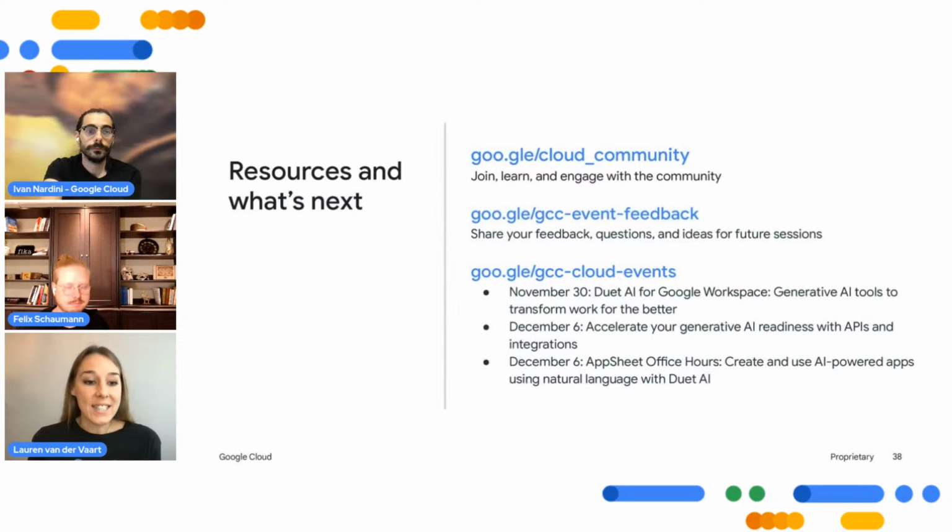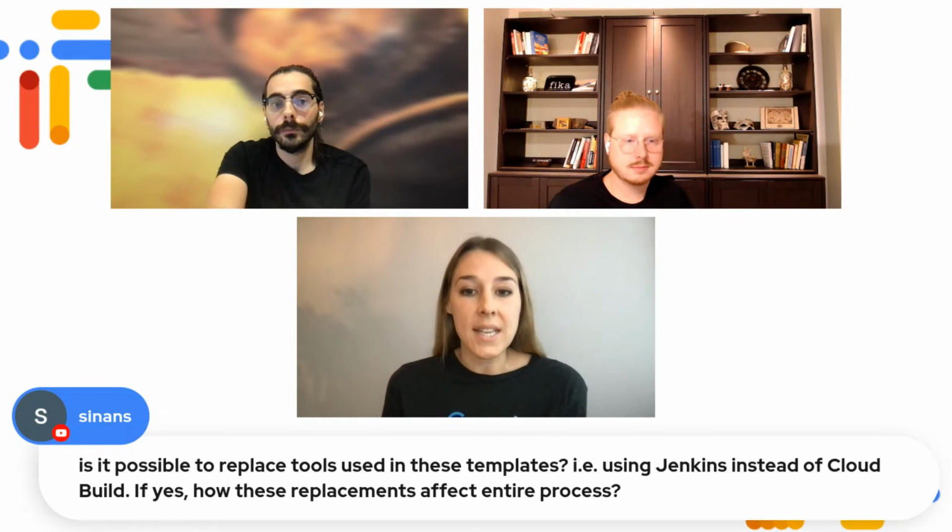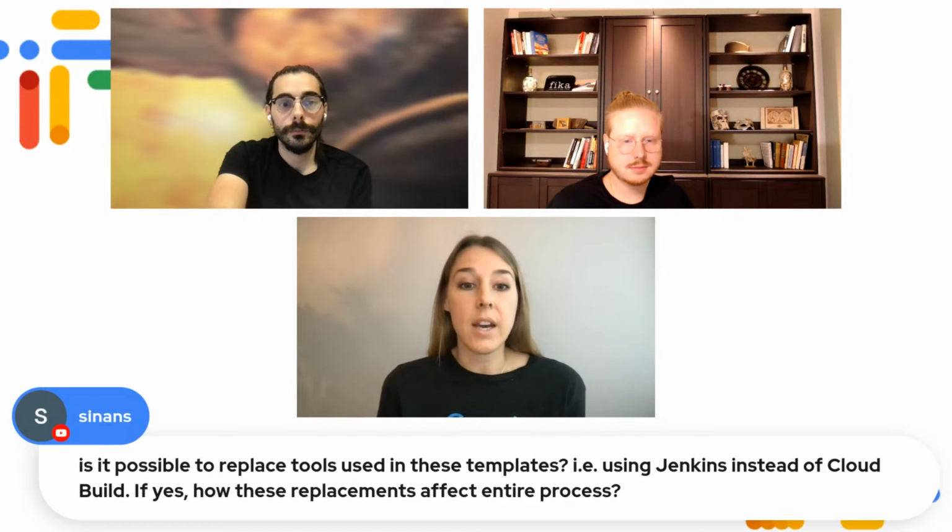All right, so let's dive in. I know we still had a few remaining in the chat, so I'm going to cover those first. Our first question that I'll bring up is: is it possible to replace tools used in these templates, for example, using Jenkins instead of Cloud Build? And if yes, how do these replacements affect the entire process?